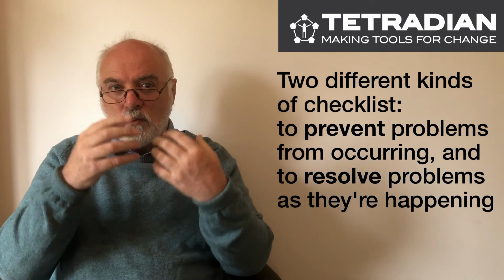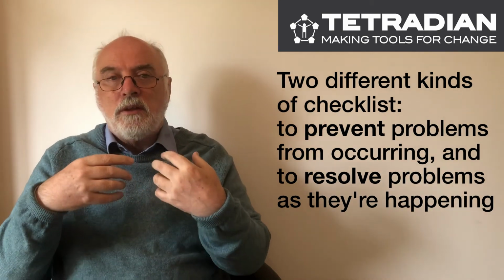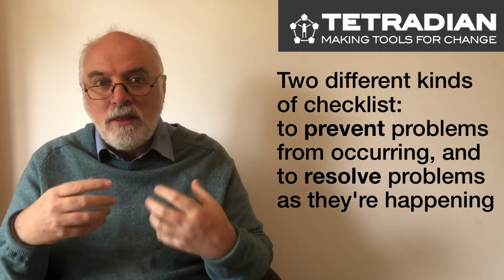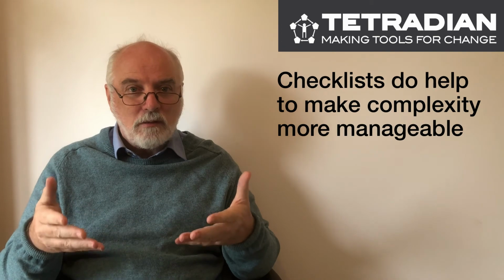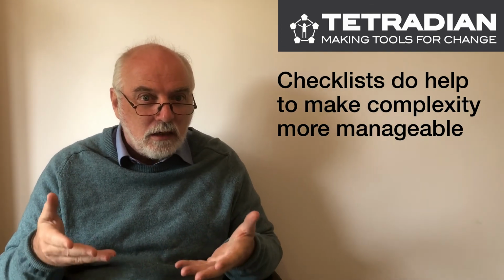The ones that you use when you have time to prevent problems occurring later on, and the other kind of checklist that you use when the problem is actually occurring. Checklists really do help to cut down on complexity and to manage the complexity when we're within it.